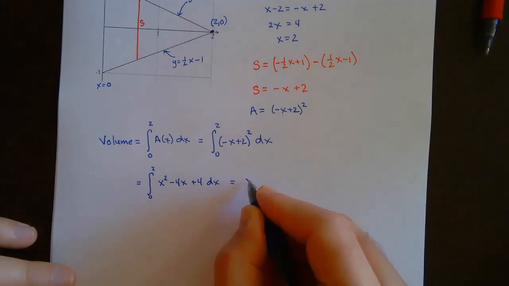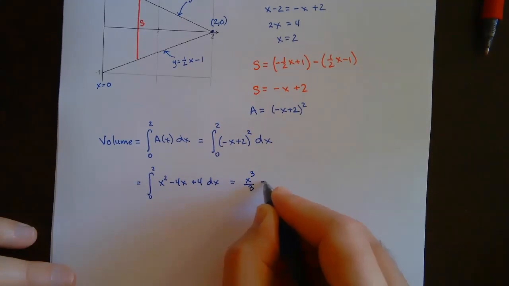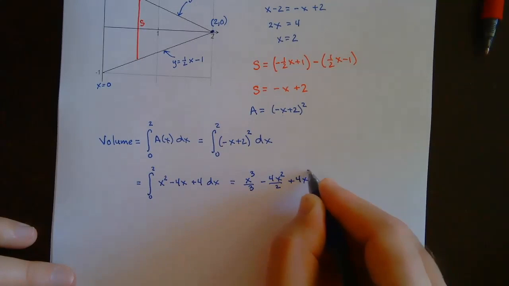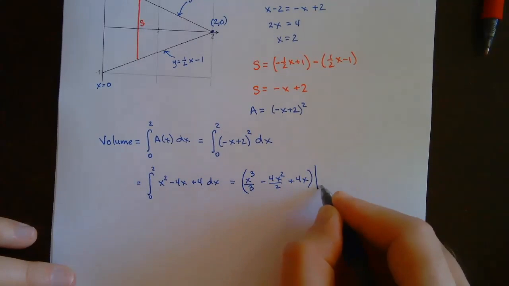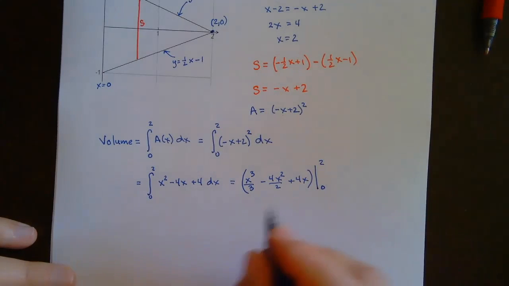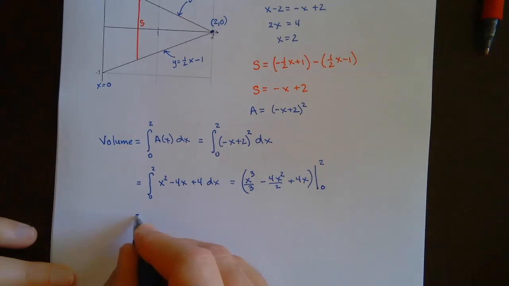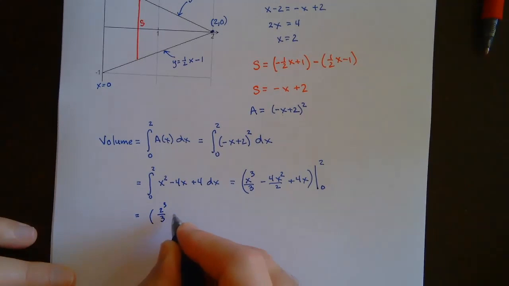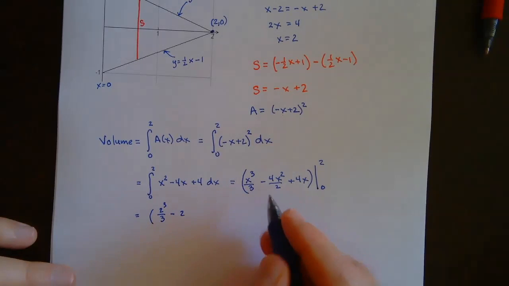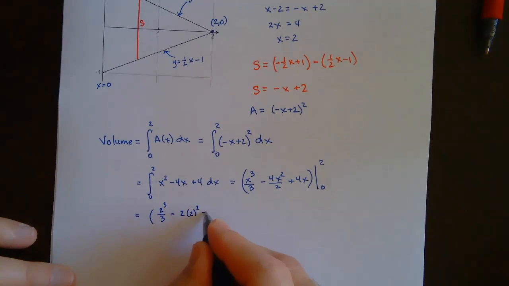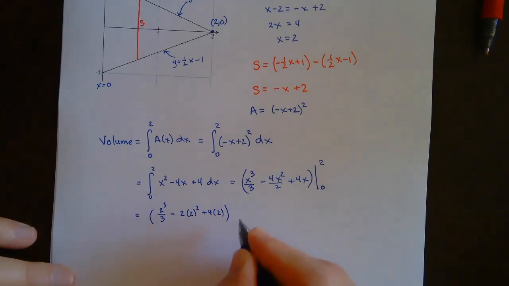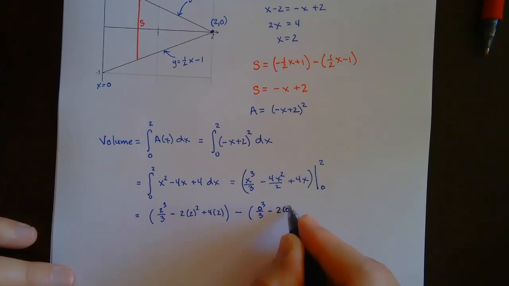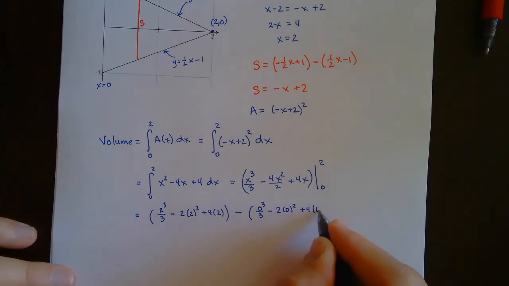Okay, so then this would be x cubed over 3 minus 4x squared over 2 plus 4x. And we're going to evaluate this from 0 to 2, okay? All right, so this would equal 2 cubed over 3 minus, and this would reduce to 2 times 2 squared plus 4 times 2, then minus 0 cubed over 3 minus 2 times 0 squared plus 4 times 0.